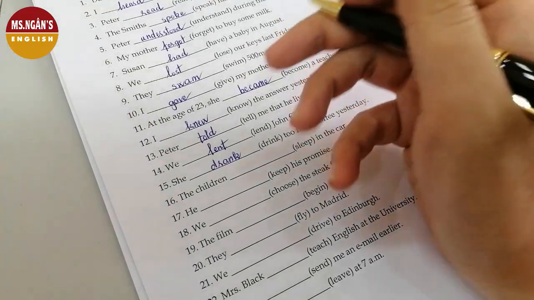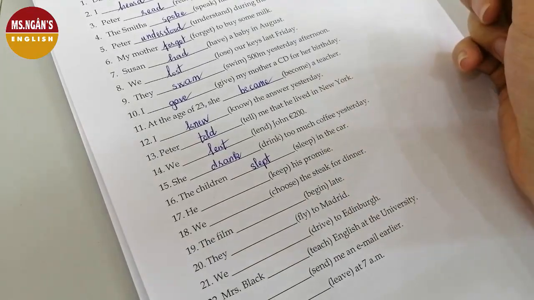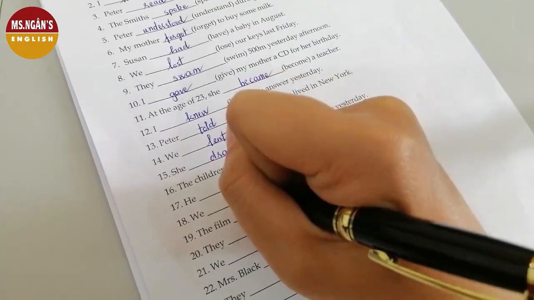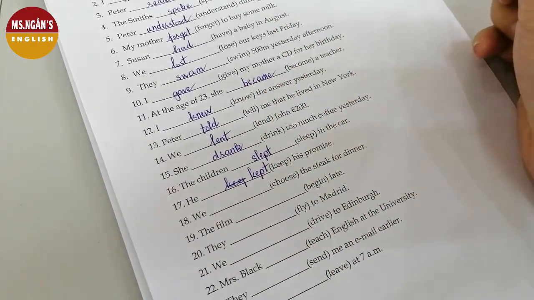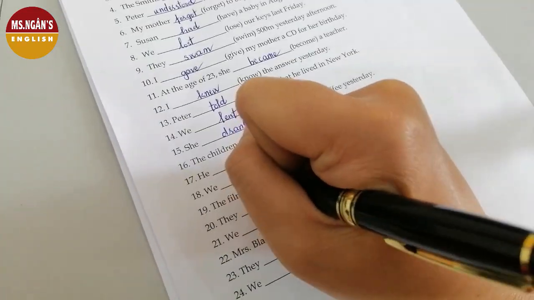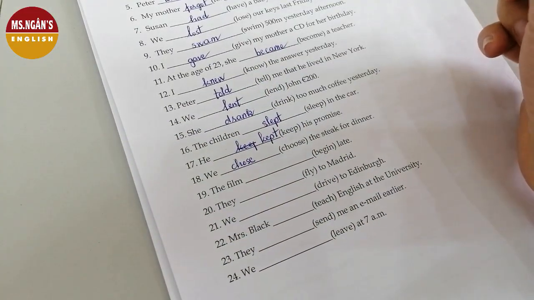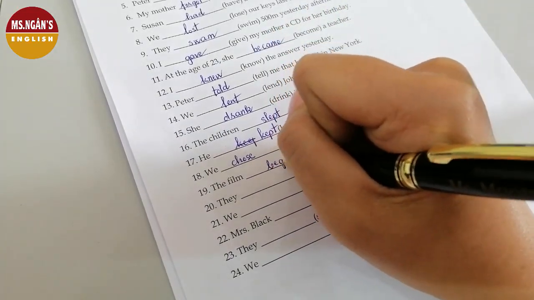The children sleep, so we have slept. 17, he keep, he kept. Keep, kept. Number 18, choose, we choose, we chose. 19, the film begin late, so we have begin, began.